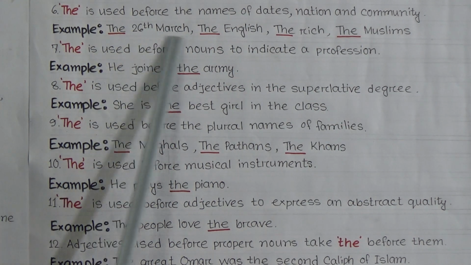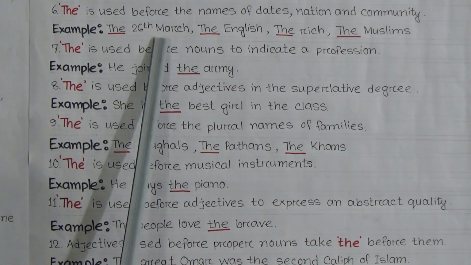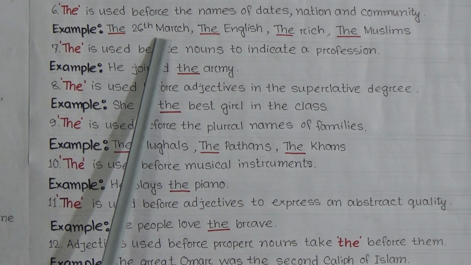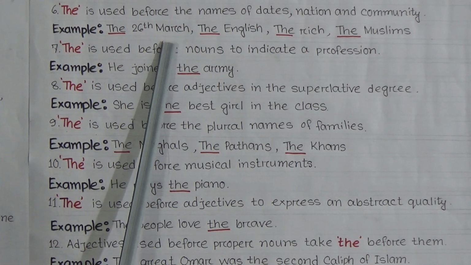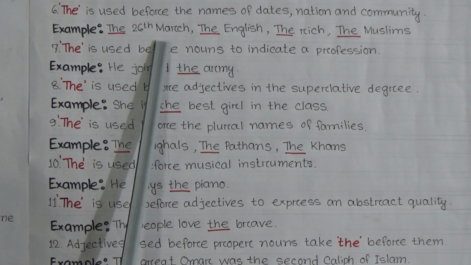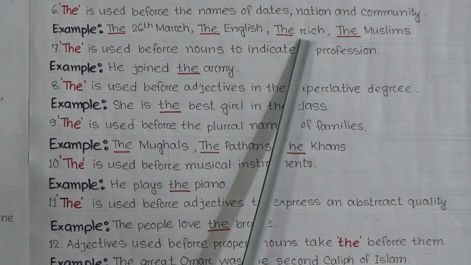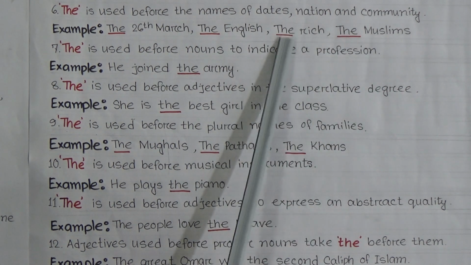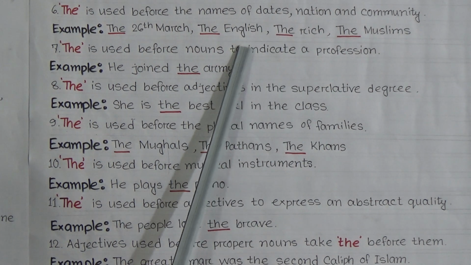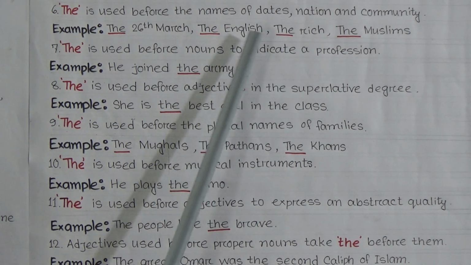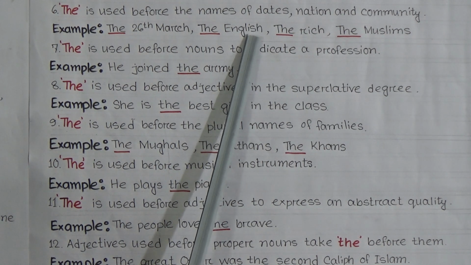26th March is a date. So before that we have to use the article the, such as we can say the 15th December, the 21st February. We have to mention a date, we have to use the article the. And the English, the rich, the Muslims, these are nations and communities. So before a community we have to use the article the also. Here the English means the people of England.